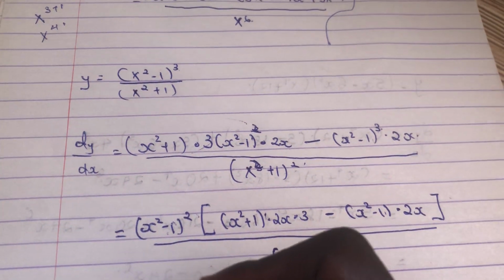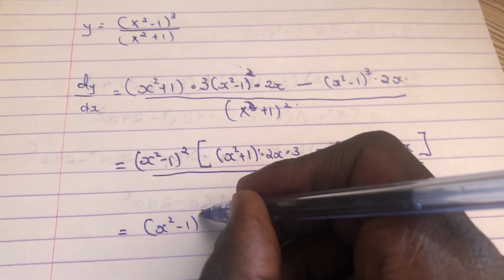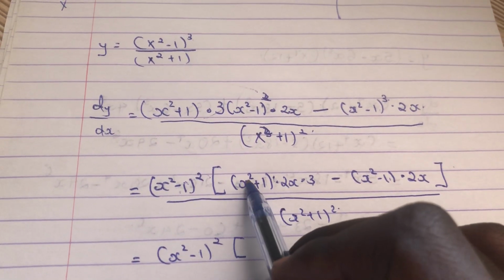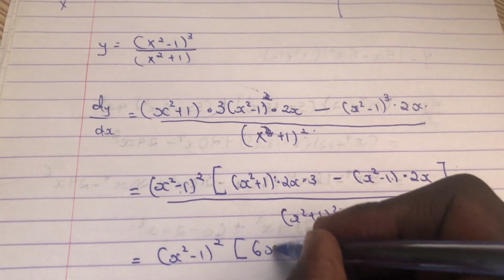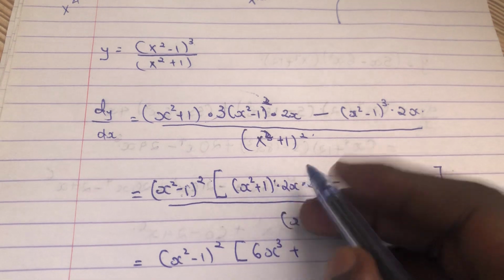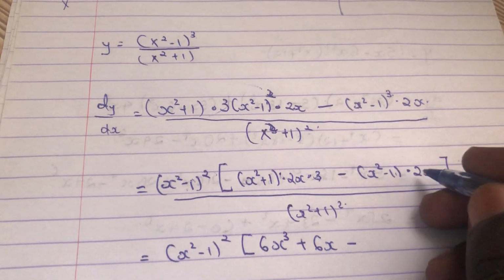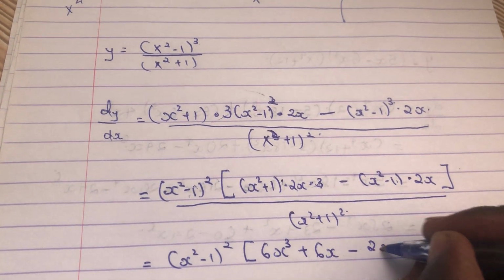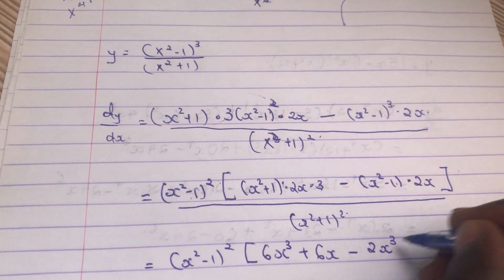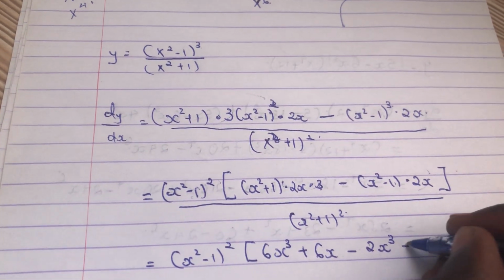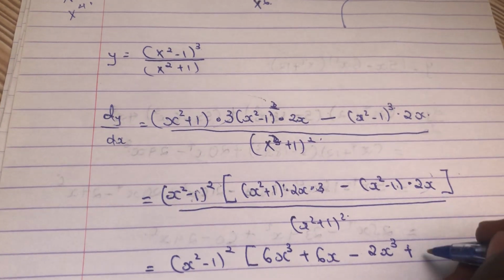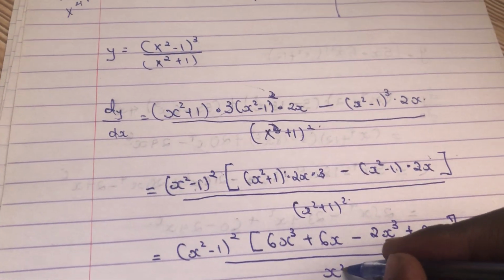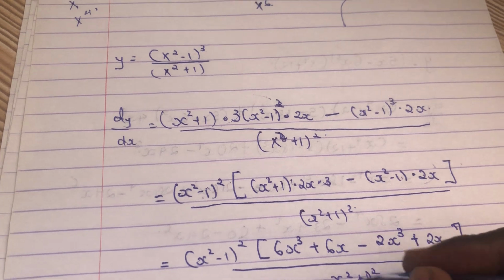So that means here we shall remain with x squared minus 1 squared, open the brackets, this is 2 times 3 is 6, so 6x times x squared gives you 6x to the power 3 plus 6x times 1 gives you plus 6x minus, this is now 2x. 2x times x squared gives you minus 2x to the power 3, and there is a negative here, so this will be a plus. 2x times 1 gives us plus 2x over x squared plus 1 squared together.